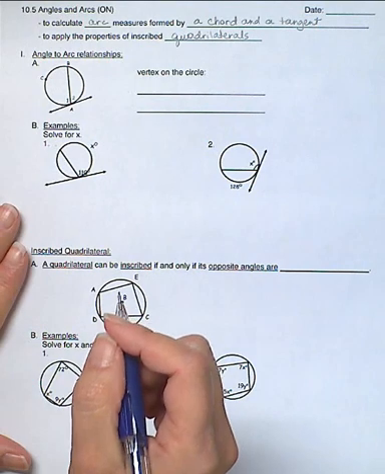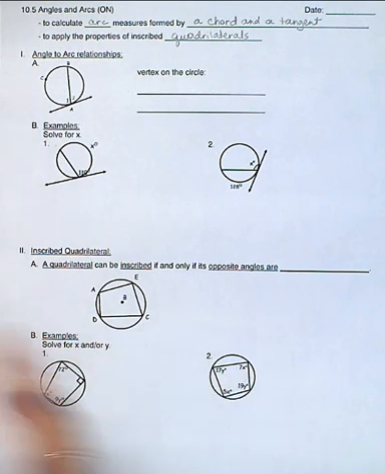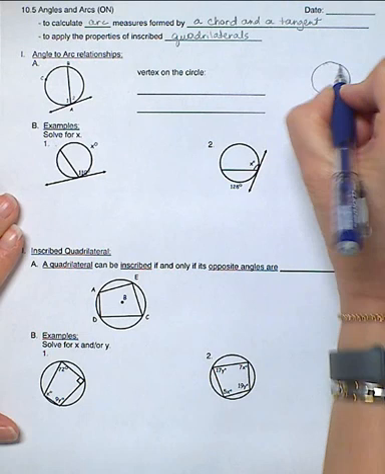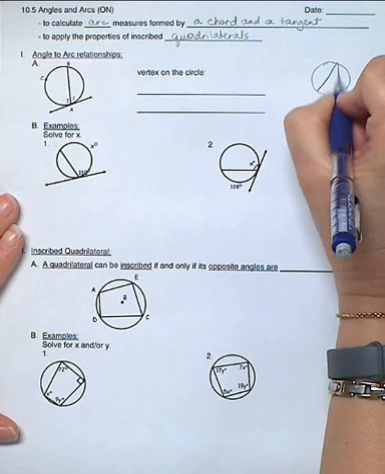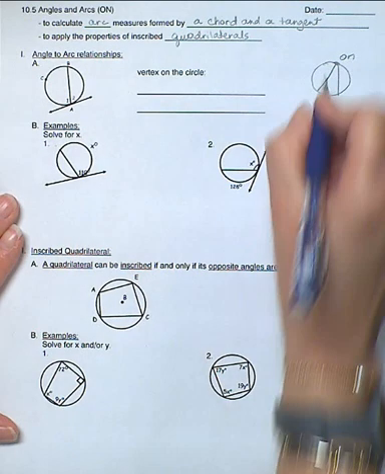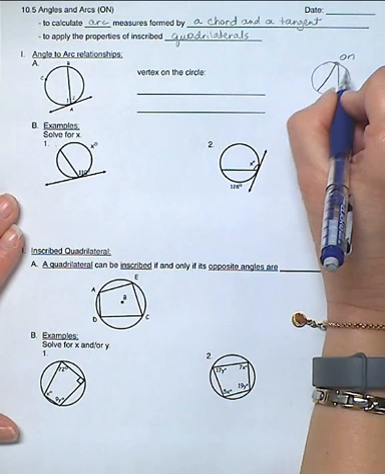So yesterday, or in the previous lesson, we had inscribed angles, and I'm just going to draw that over here. So an inscribed angle, remember, has a vertex on the circle, but it's made up of chords.